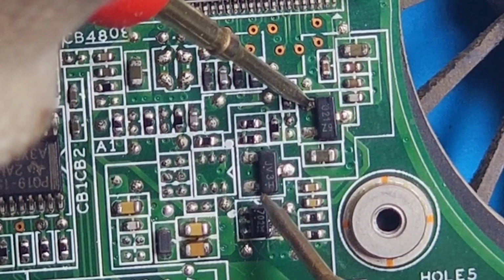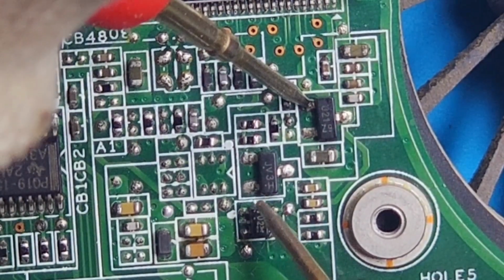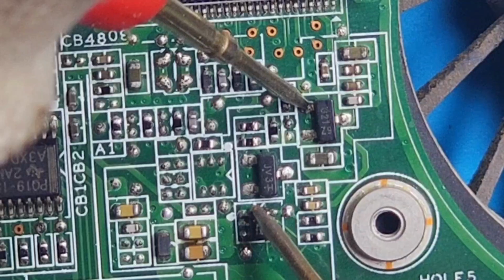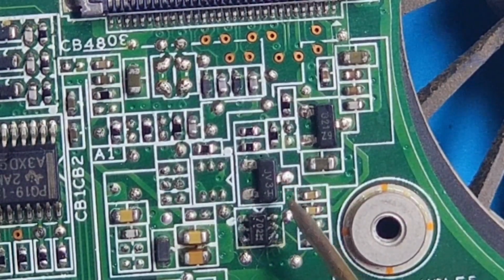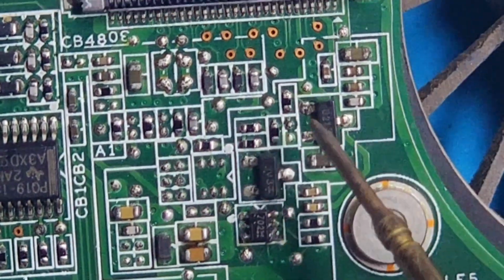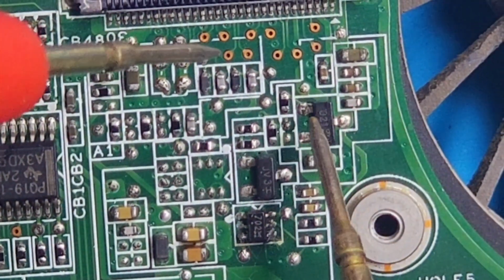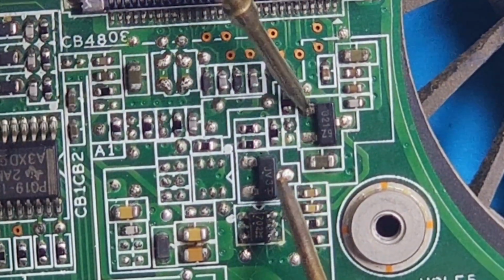Okay, so one thing I can do: if I just remove that resistor from there, I will be getting 0 volt for the gate of the P channel MOSFET. Alright. So we need to find that resistor. Okay, let's check with the continuity.